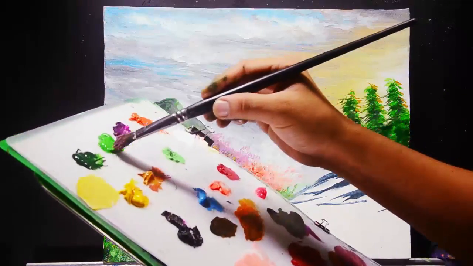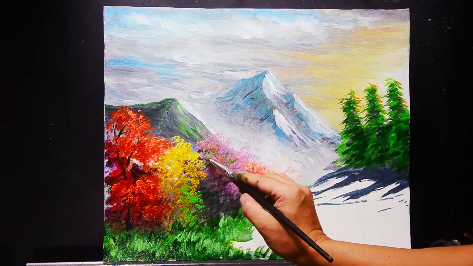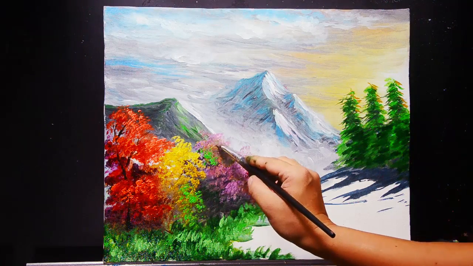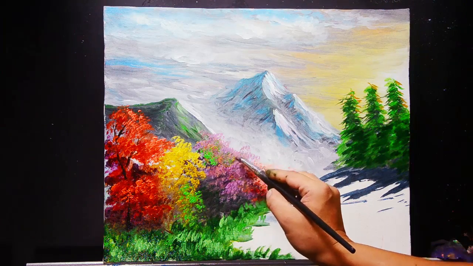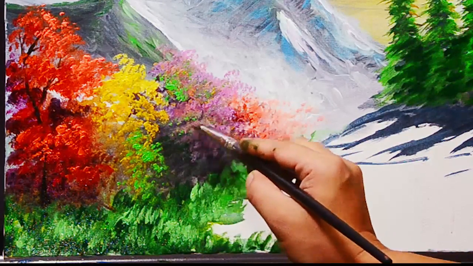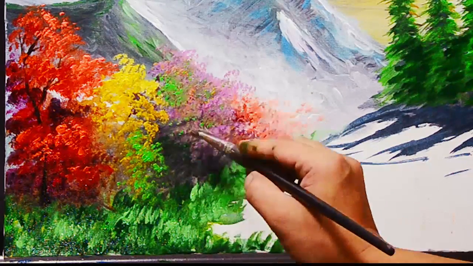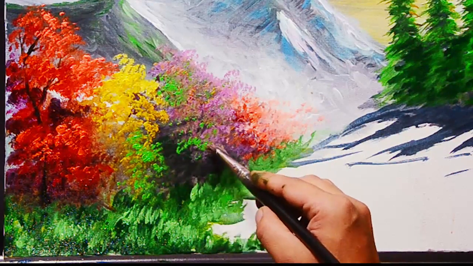Then the light green color also I'm gonna paint here. Light green color for the color of the leaves in these trees. This one also, the light green color.